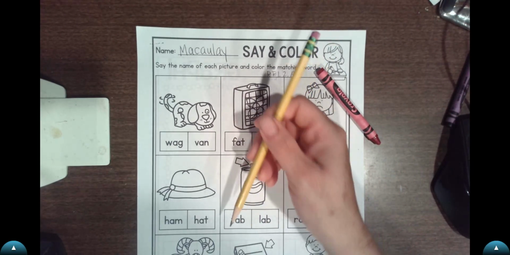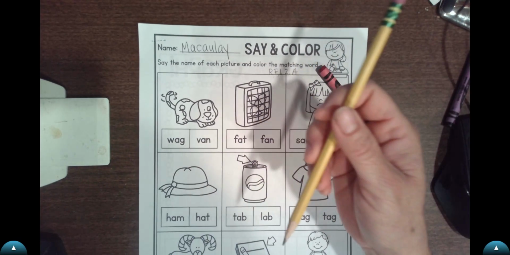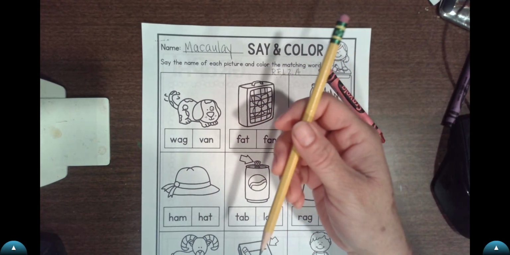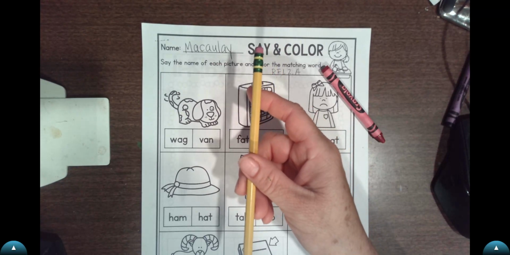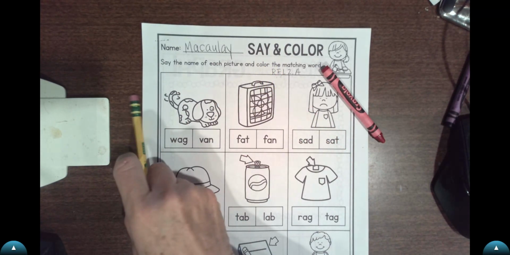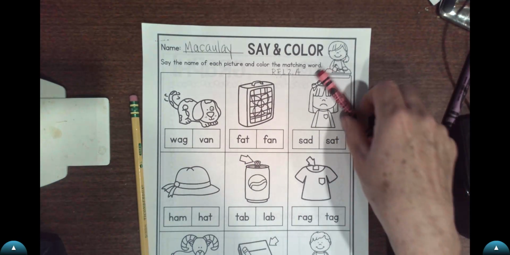And as I'm doing this page, if I go too quickly, if I'm moving too fast, and you need more time, you pause the video so that you can catch up. Okay? You don't have to wait for me to tell you. You pause it whenever you need.